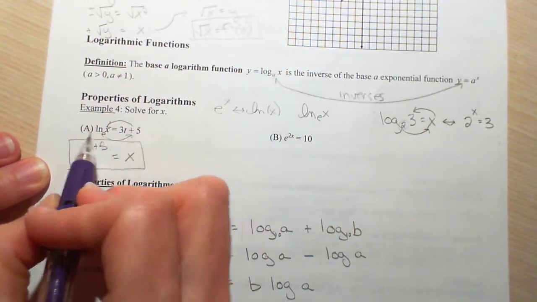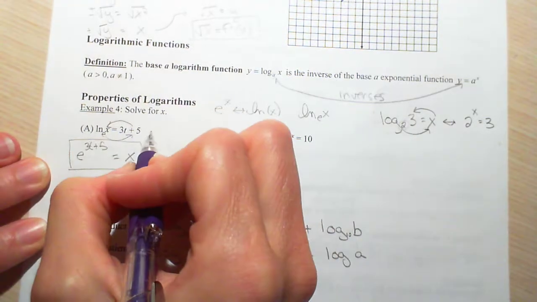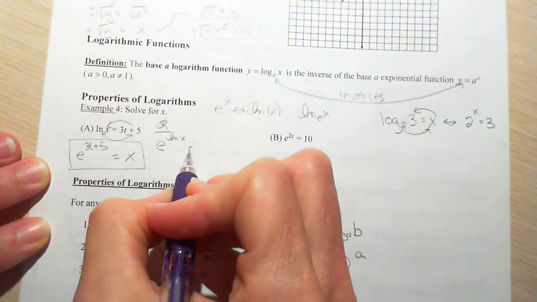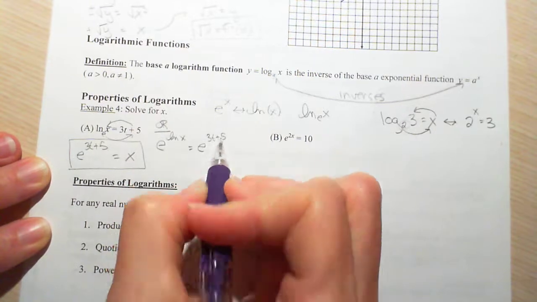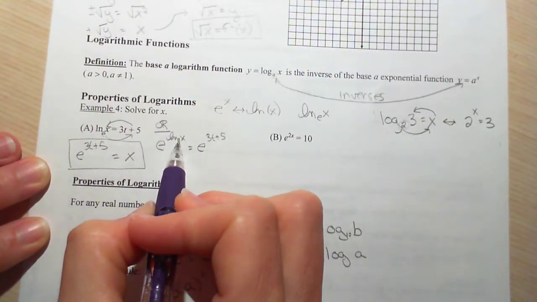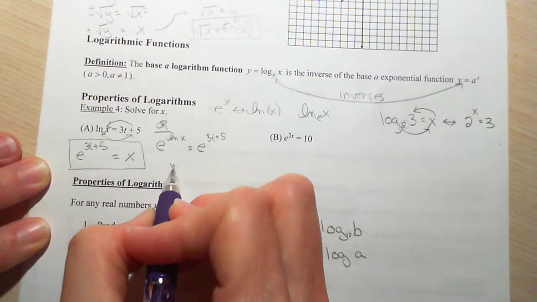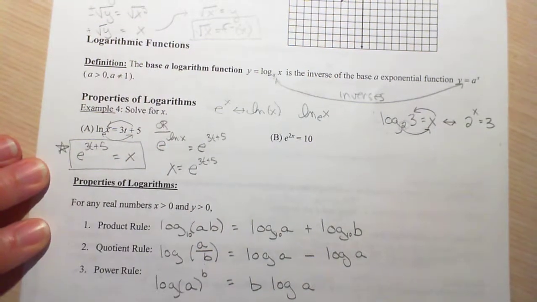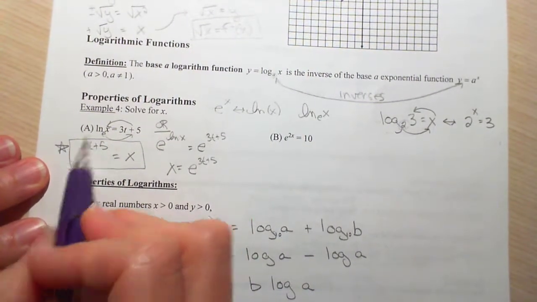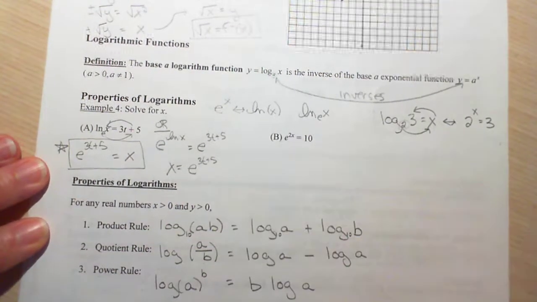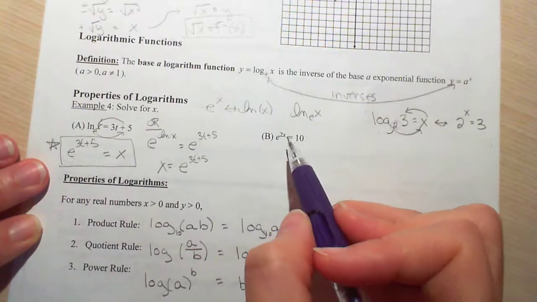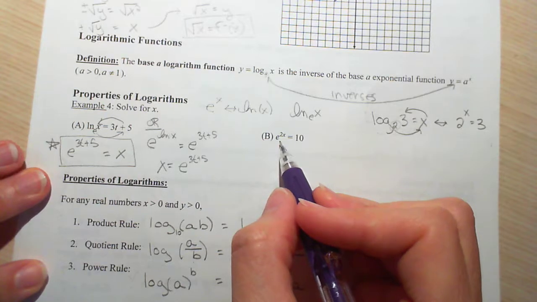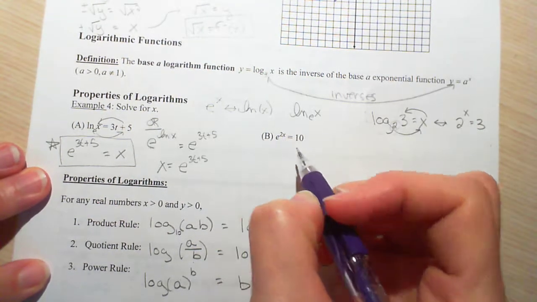You may have learned raise both sides to e. So I'm going to say or. This would be, if I raise both sides to base e, I would have this, and e and natural log are inverses, so these undo each other. So I'd be left with x equals e to the 3t plus 5. I personally prefer this method. If you're undoing a log, you convert it to an exponential. Always works for all logs and natural logs. And this one, if you're undoing an exponential, you want to convert it to a log.